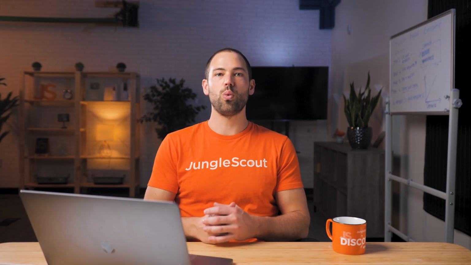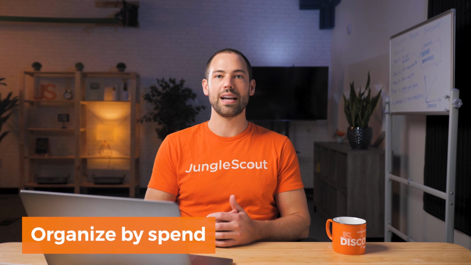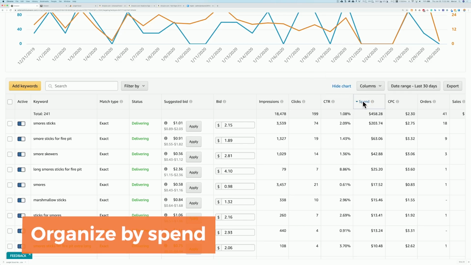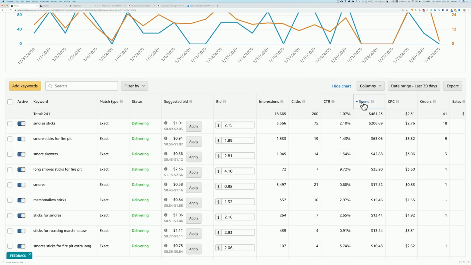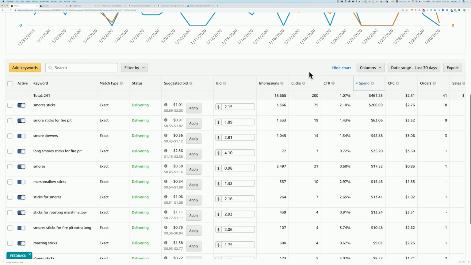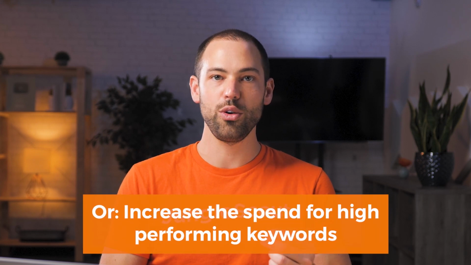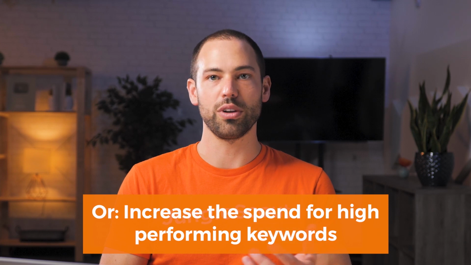What I like to do once I'm on this page is organize it by spend. Just click on the column header. Now this shows me all the different keywords that I've spent money on. My goal here is either to reduce my spend for keywords that aren't converting as high as I want, or I'm trying to increase the spend for the ones that are performing really well to see if I can get more impressions from them.